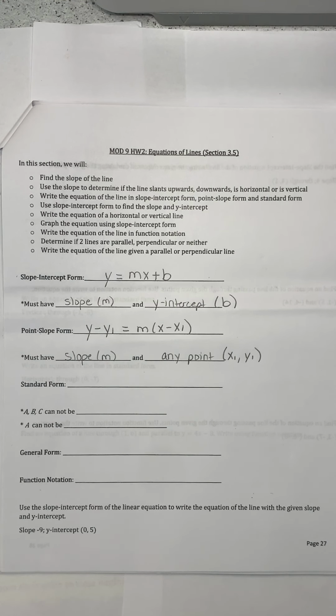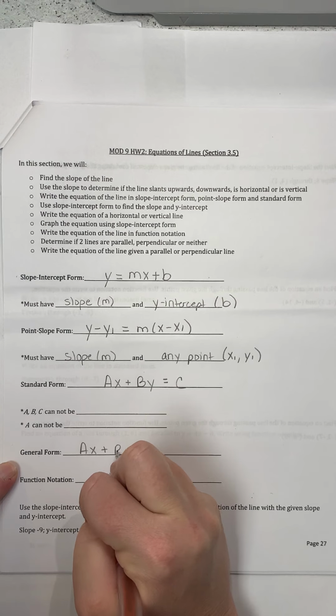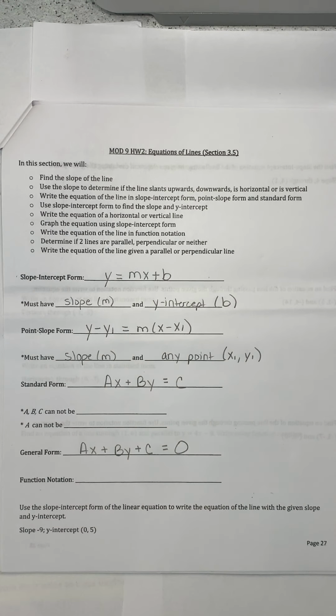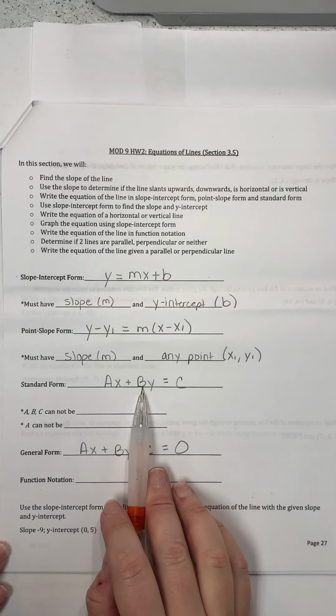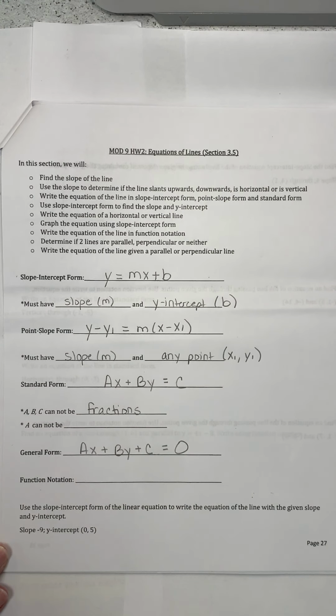That's all. Okay, let's skip down here for just a minute to general form. General form just means that everybody's on one side and you're equaling 0. That's all. Okay, so you can easily go back and forth between these two. Now, these A, B's, and C's that you see here, what in the world are they? They're just constants. They cannot be fractions. You're not allowed to be fractions.